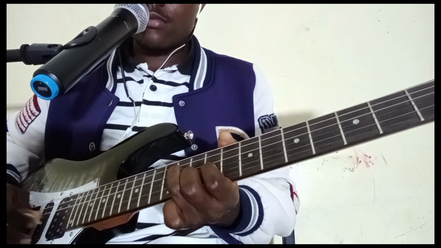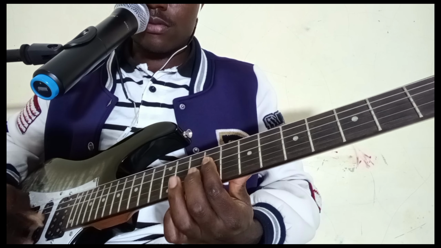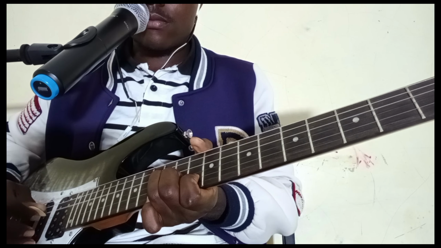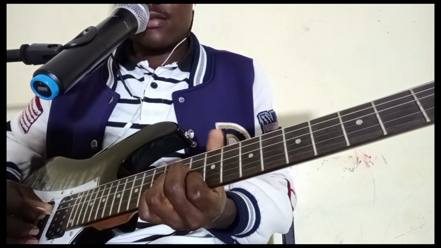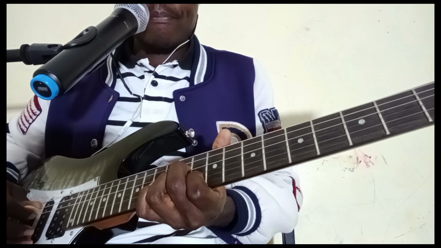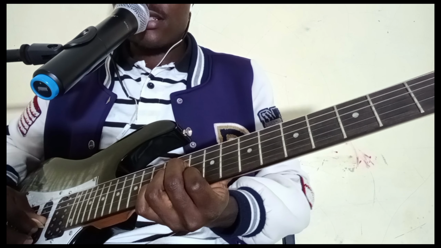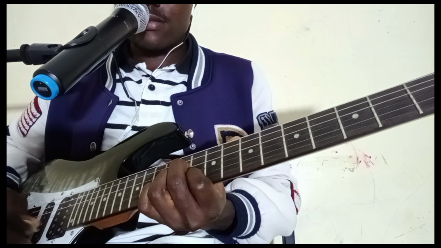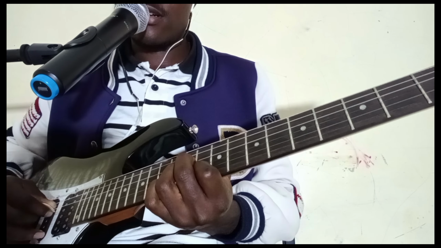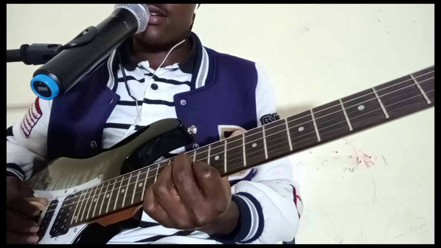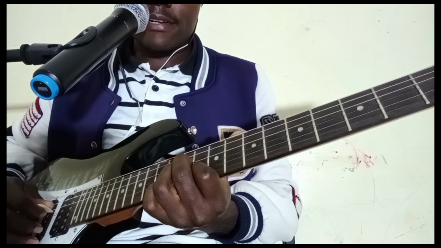One, 4, 5, and now our 6. Finger number 1, string number 2, fret number 10. Then finger number 2, string number 4, fret number 11. Finger number 3, same fret, fret number 11, string number 3.